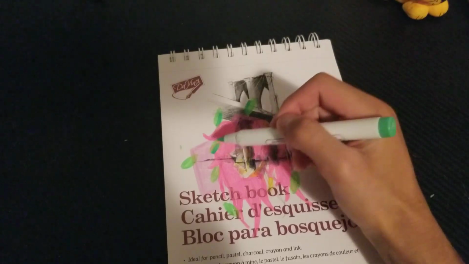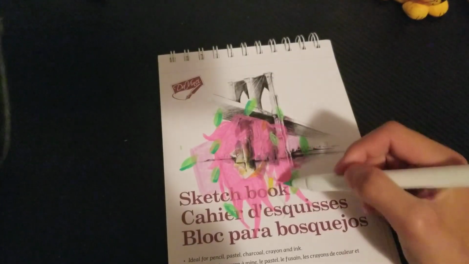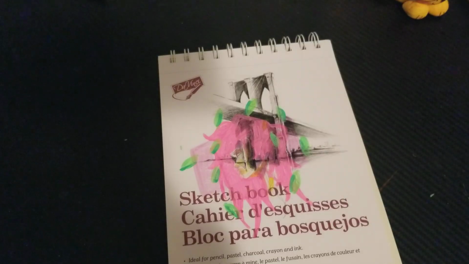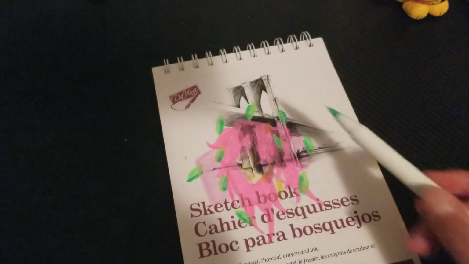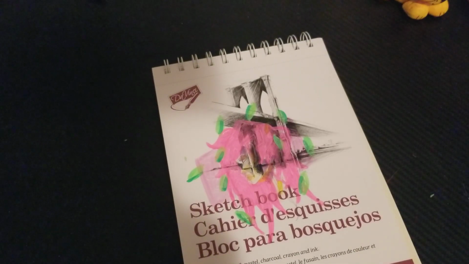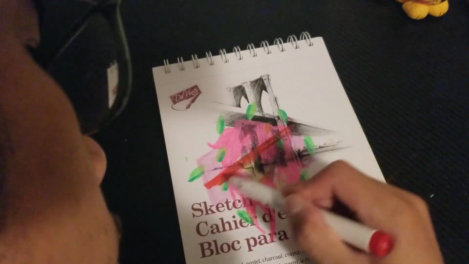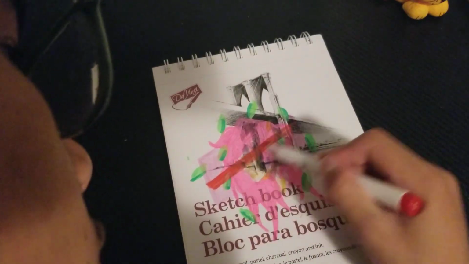I'm just adding a little bit of shadows. Looks pretty good. I'm going to add graffiti since I like drawing people in graffiti. I'm going to block her face. I think this is very common with graffiti.